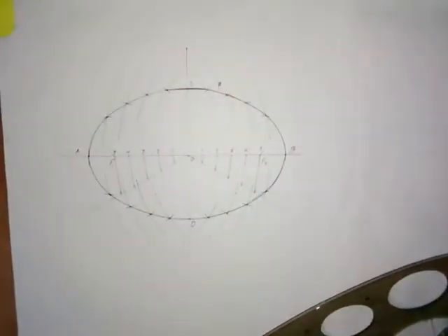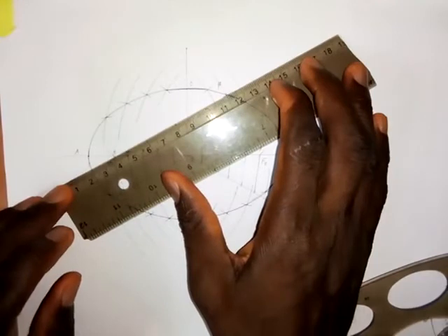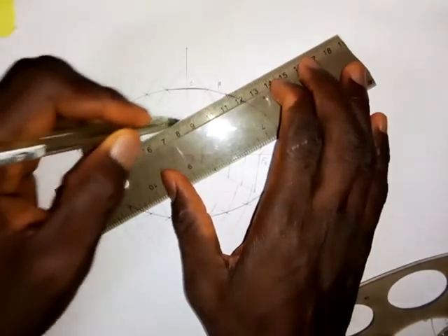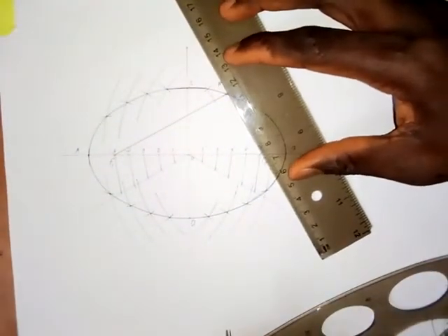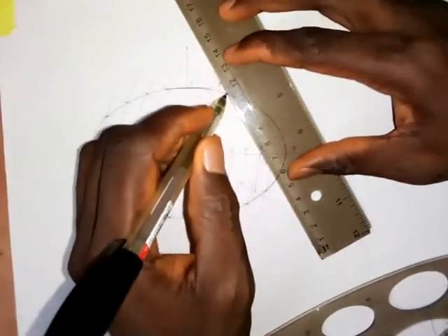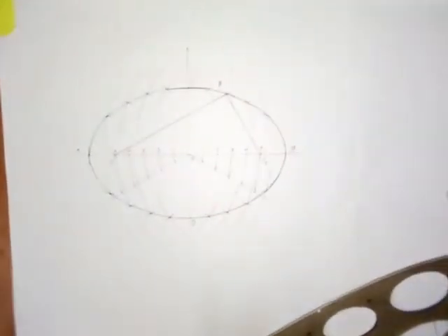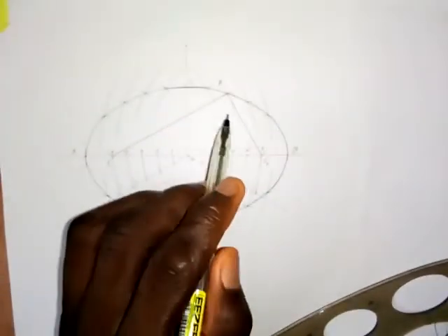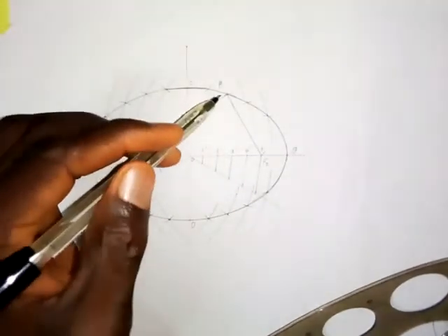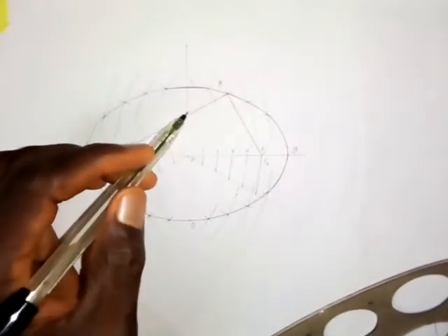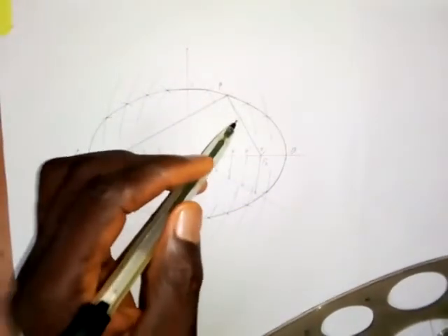So the next thing that we need to do is join P and F1 with a straight line like this. And then you join P and F2 with a straight line. So this is it. Now, there is an angle here, and this angle is F1PF2. We are going to bisect this angle F1PF2.